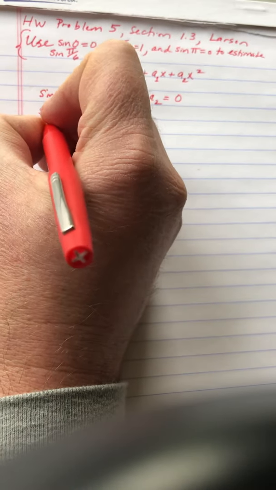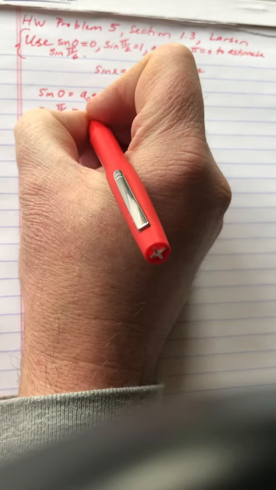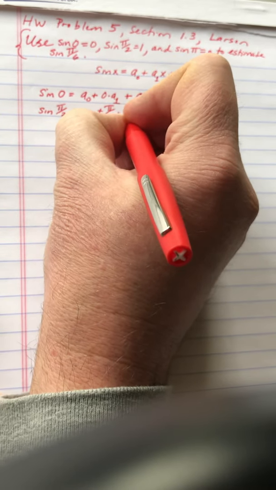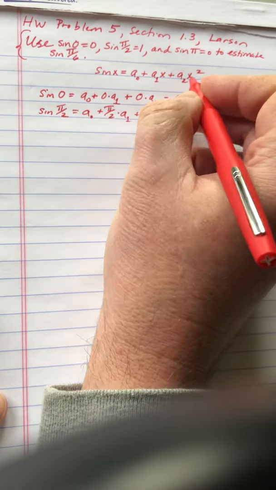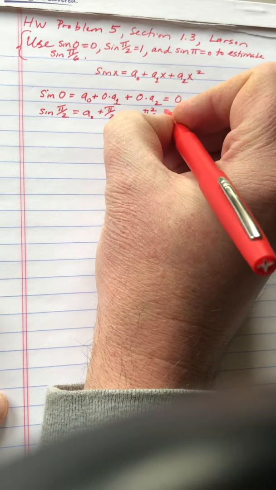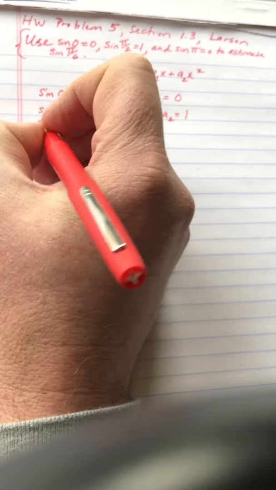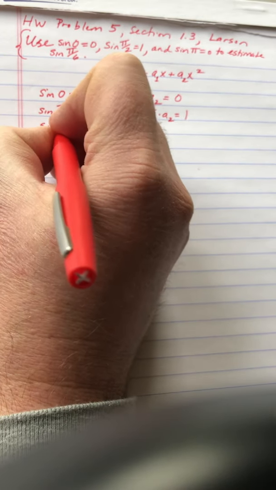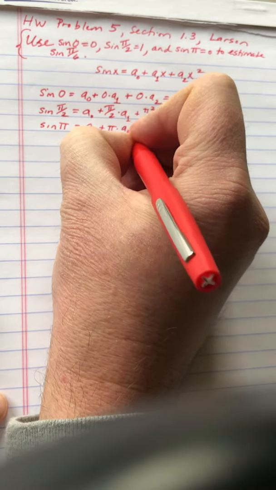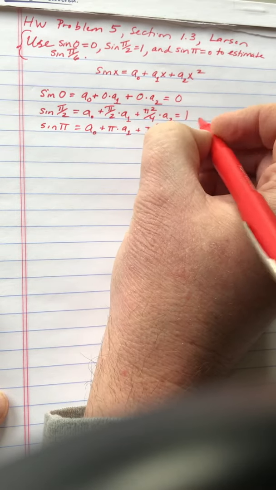Now, sine of pi over 2, in a similar way, I get this equation: a naught plus pi over 2 times a1 plus pi over 2 squared, which is pi squared over 4, times a2. Well, what do we know about that? That equals 1. And finally, sine of pi equals a naught plus pi times a1 plus pi squared times a2, and that equals 0.